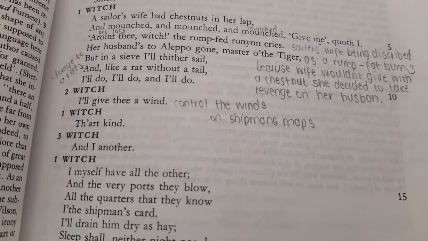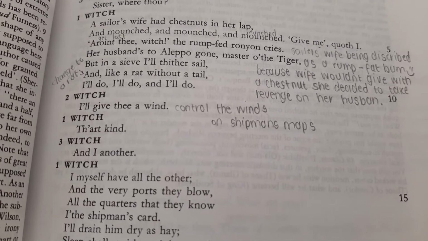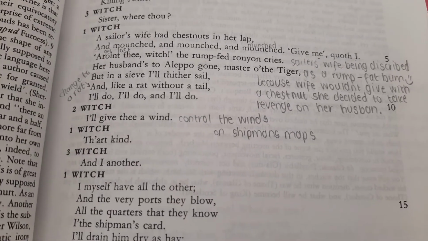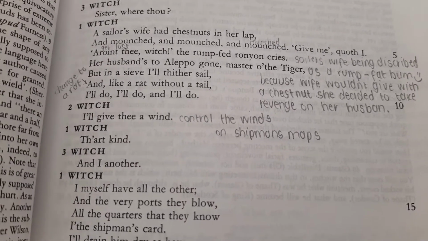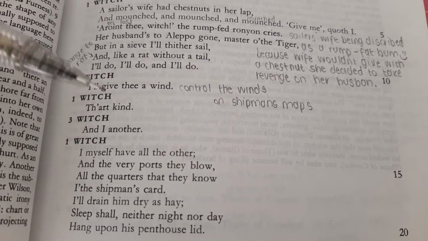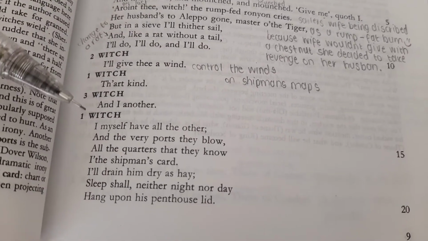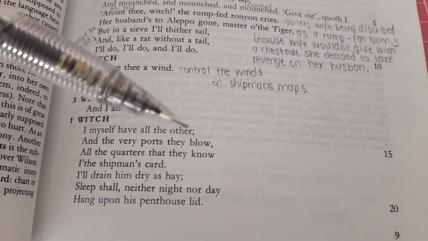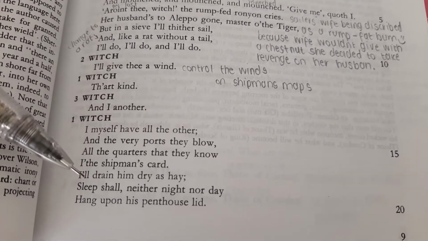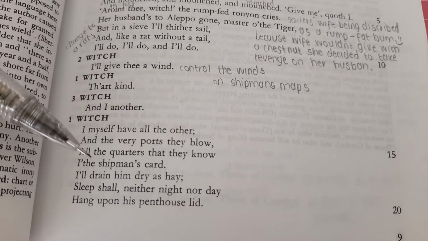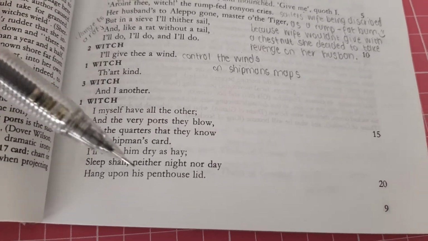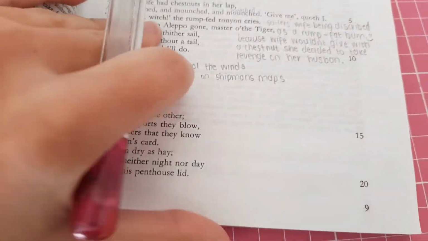So the first witch is saying that you're kind, because now she's trying to take revenge on this woman by doing something terrible to her husband because he's working on a ship. And the third witch says, "And I another." And then the first witch says, "I myself have all the other, and the very ports they blow, all the quarters that they know. I, the shipman's card, I'll drain him dry as hay. Sleep shall neither night nor day hang upon his penthouse lid."